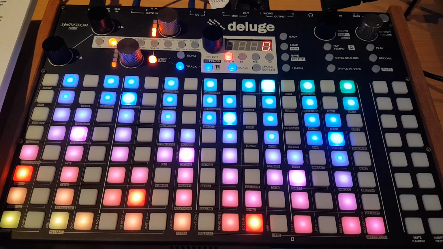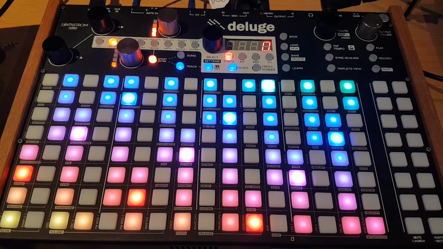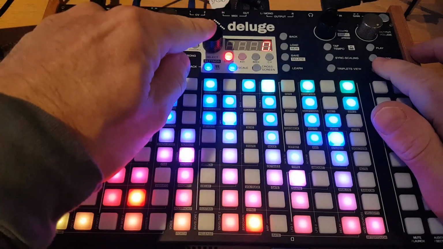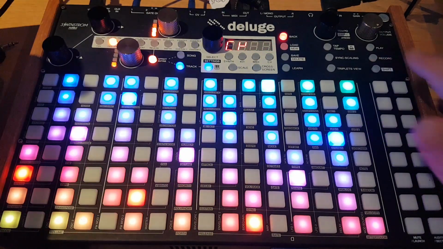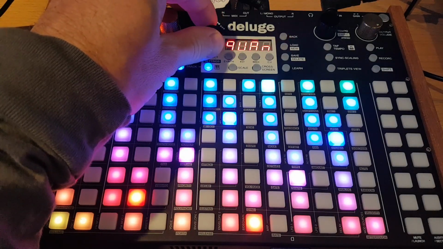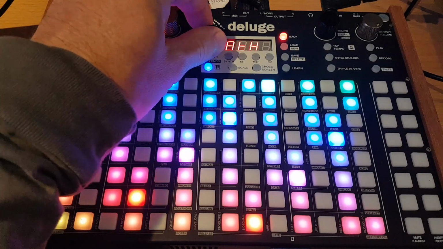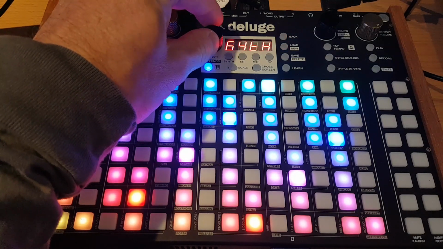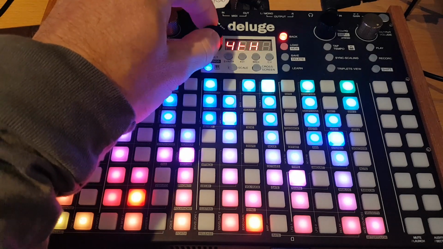The notes that you record are, by default, quantized. The default setting for the quantization is 32nd notes. You can change this in the settings menu. To access the settings menu, we're going to hold down shift and press the selection knob here. And then there's all the main global settings. If we scroll through to quantization and then enter, we can choose 8th notes, 16th, 32nd, 64th notes, off, and loads of other different ones in there.